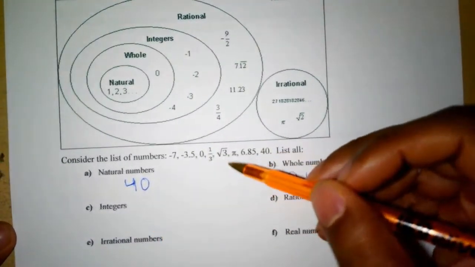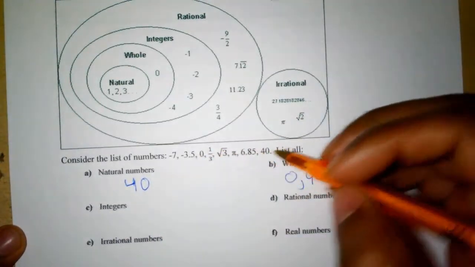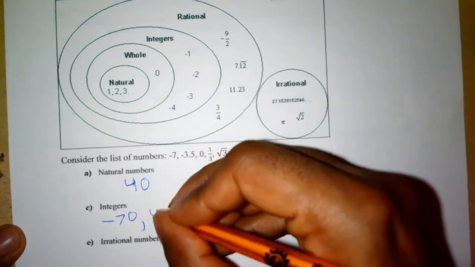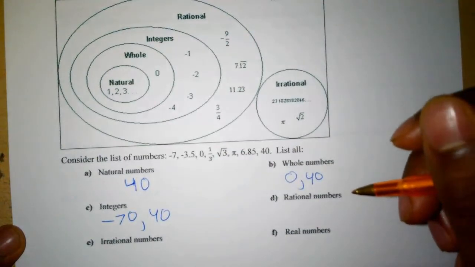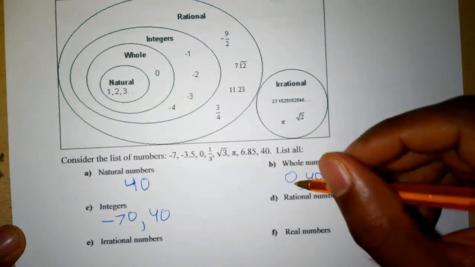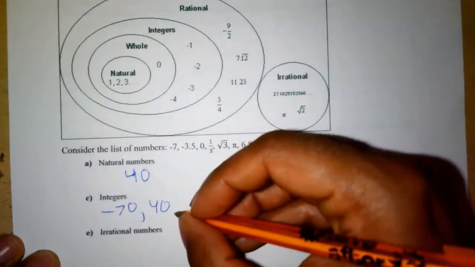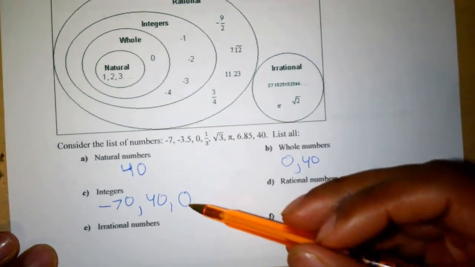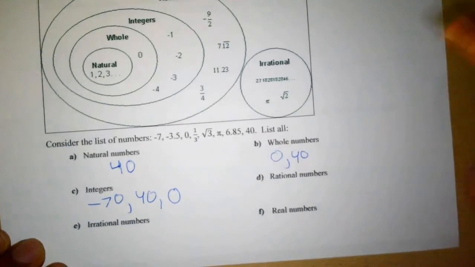Integers, what integers do we see? Whole numbers that could be positive or negative, right? So we see negative 70, and you also have the 40. Integers, I don't believe 0 is included as an integer, so let me just check that out right now. Okay, never mind, 0 is included as an integer. So it's neither positive nor negative, it's a neutral number. It's not positive or negative, but still considered an integer.